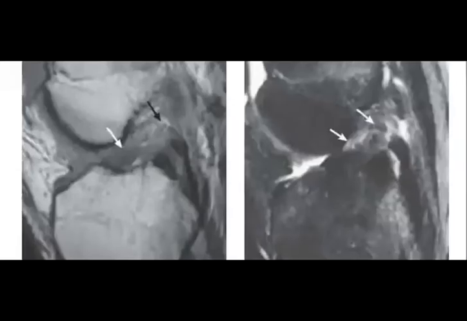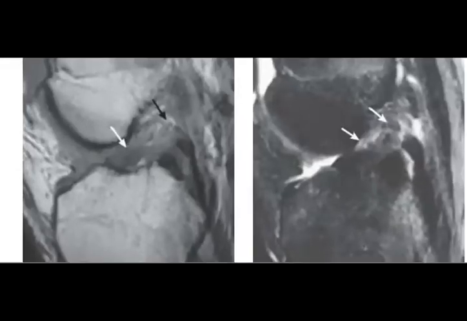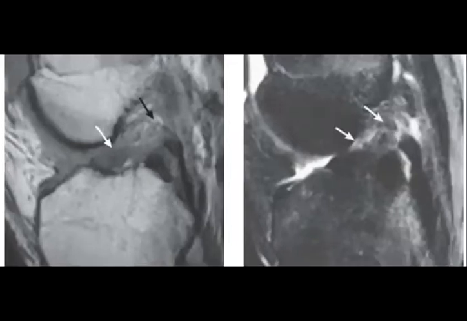Now we have this case in the knee. The image quality today is fine, or should we change it again? Okay, it's fine.